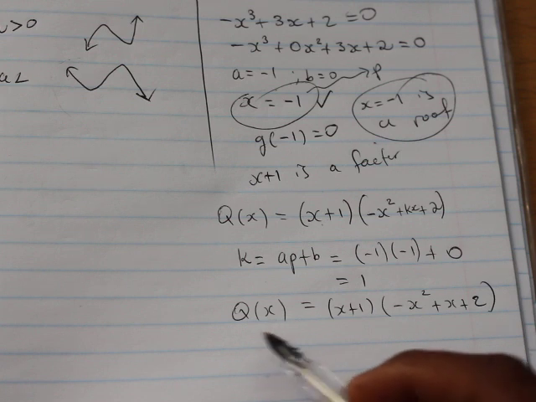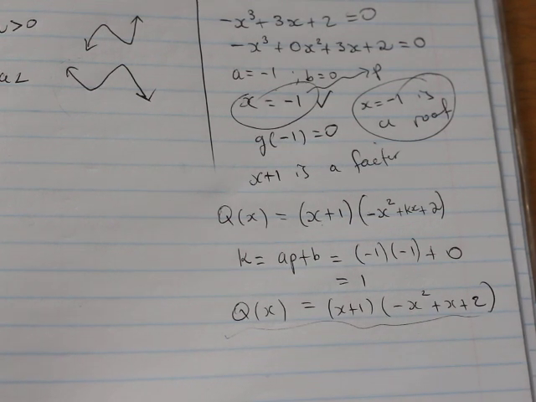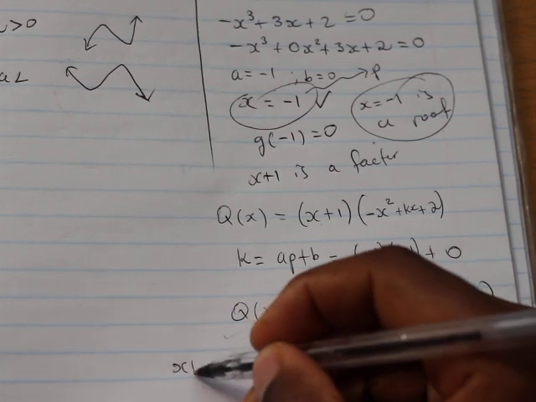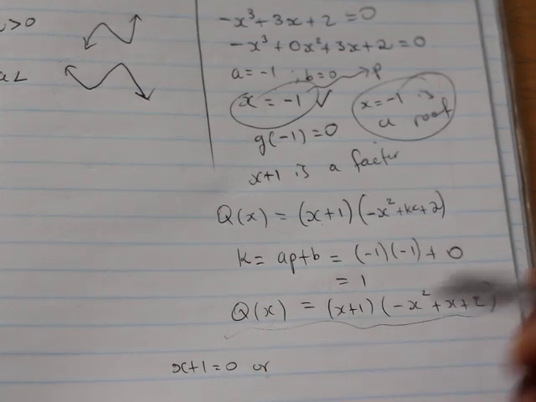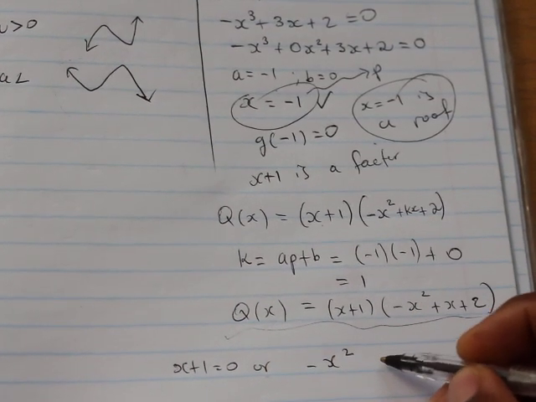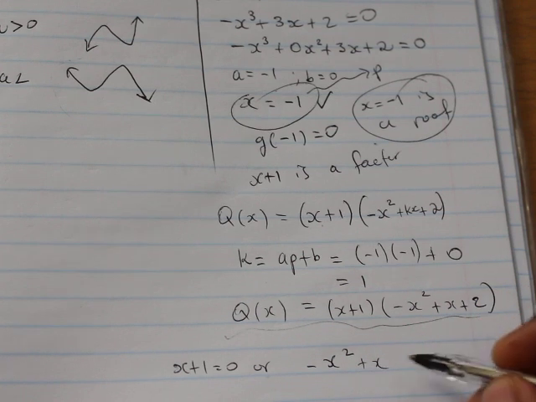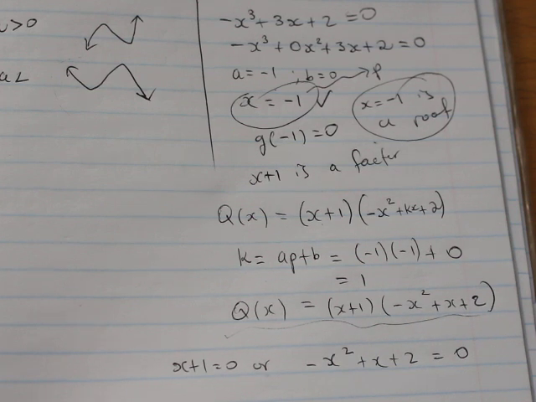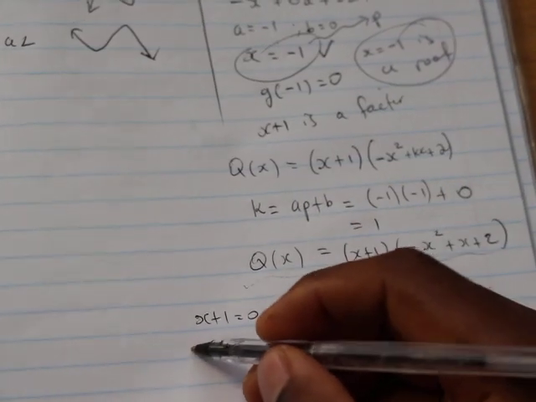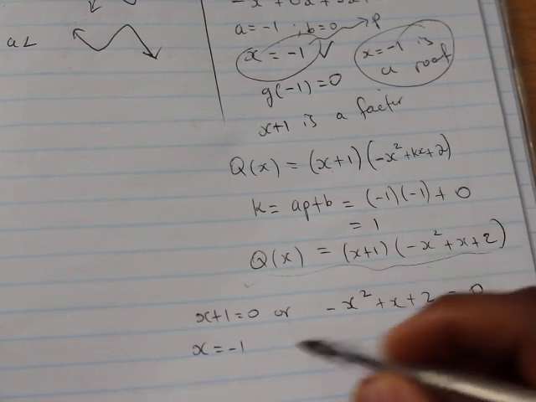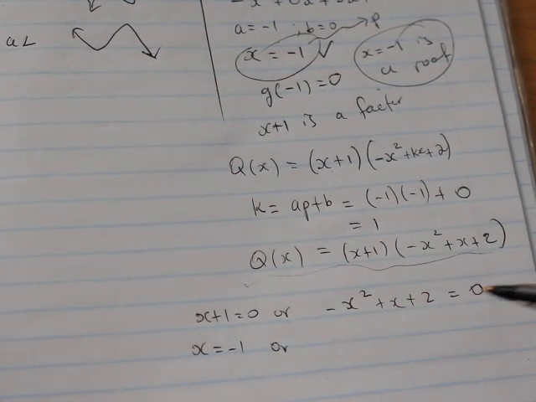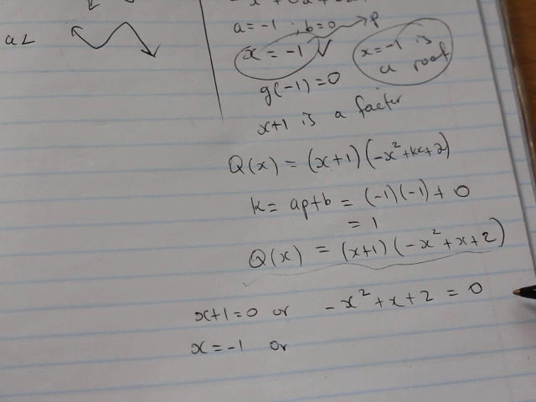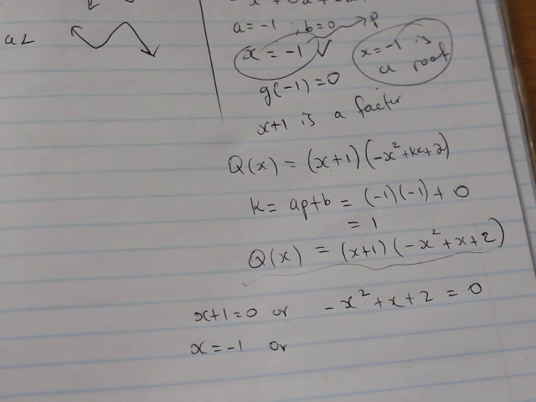All right, so once you're at this point, my darling, you're ready to go. All you gotta do is say x plus 1 is equal to 0, or minus x squared plus x plus 2 is equal to what? 0. On this side you're simply going to say x is equal to -1, or then on the other side, instead of factorizing and making mistakes with signs, rather use the quadratic formula.